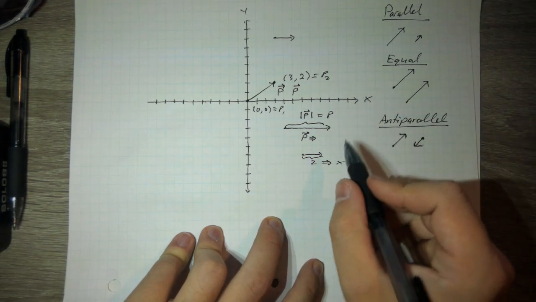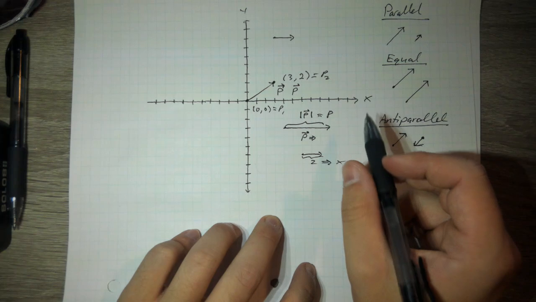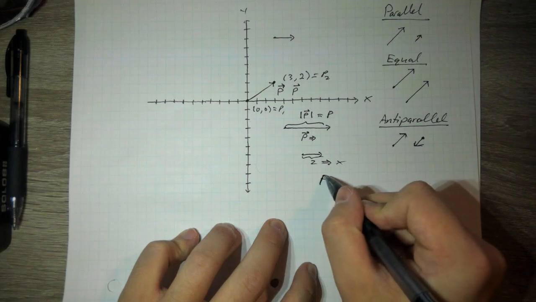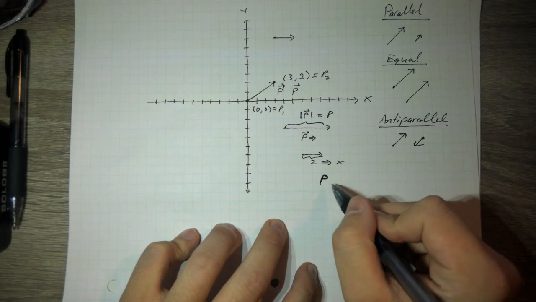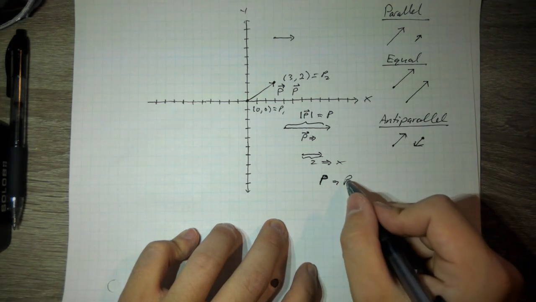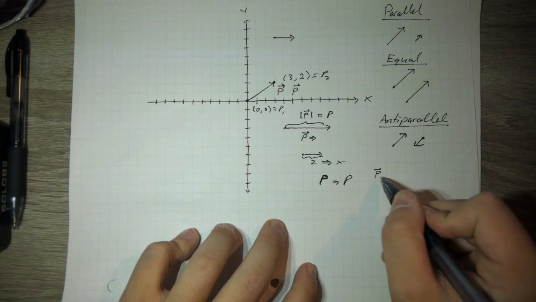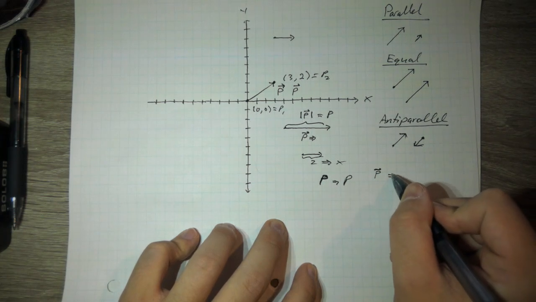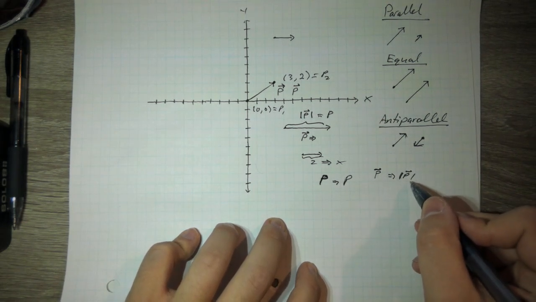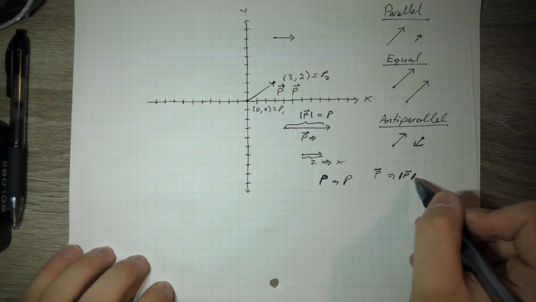Sometimes you'll also see it just written as P. This is a bit more confusing, but again in a textbook, if you see a bolded P, let me try to draw a bolded P, and they refer to P, not bolded, that would be magnitude. But I prefer to have my arrow and then the magnitude with the vertical lines around it.